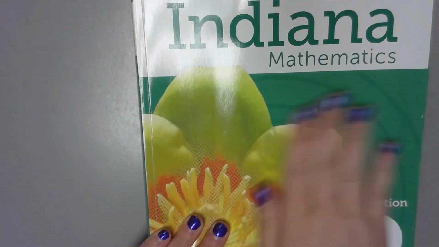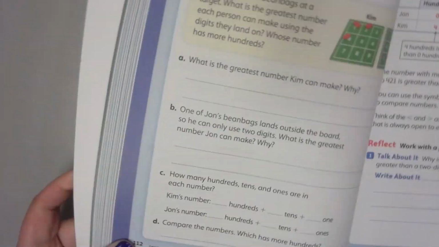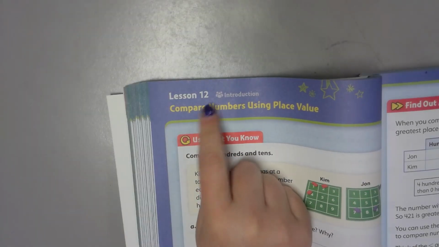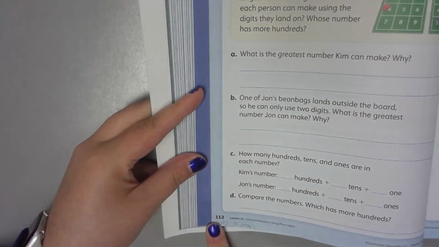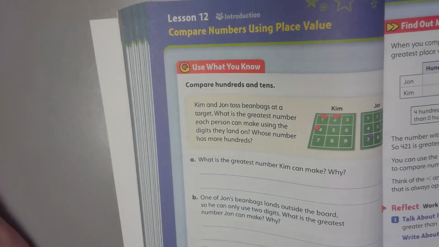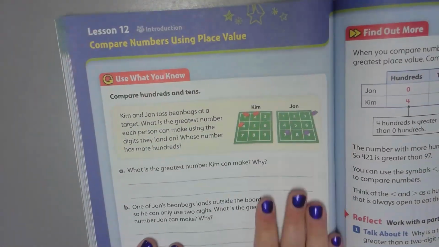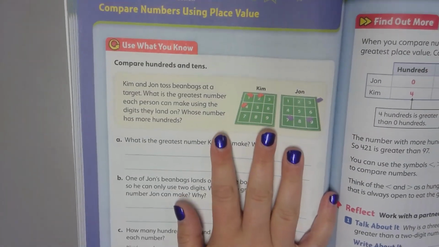Alright, grab your flower book. We're going to turn to lesson 12, compare numbers using place value. That starts on page 112, otherwise look at the board, it should tell you. So let's have one. Comparing numbers using place value.